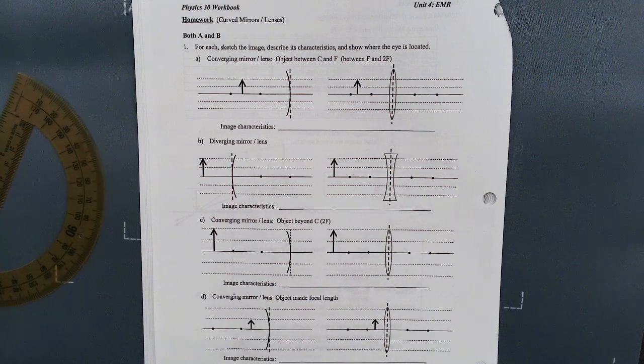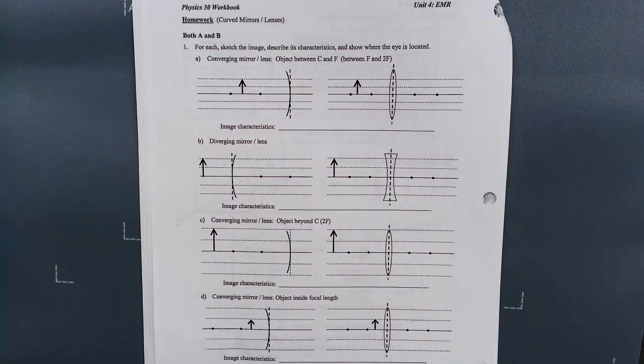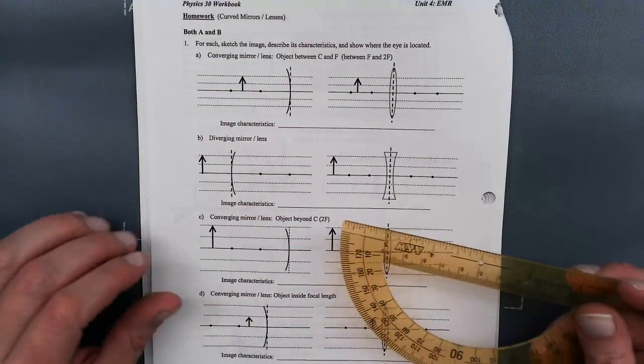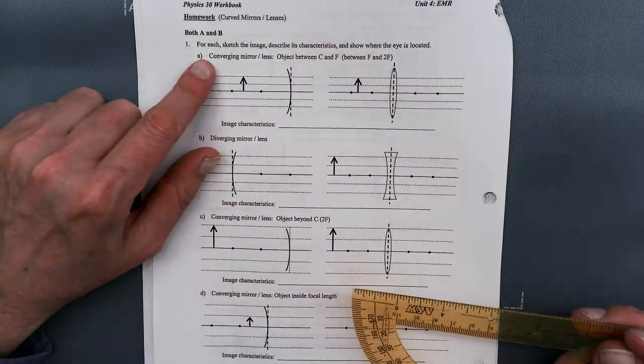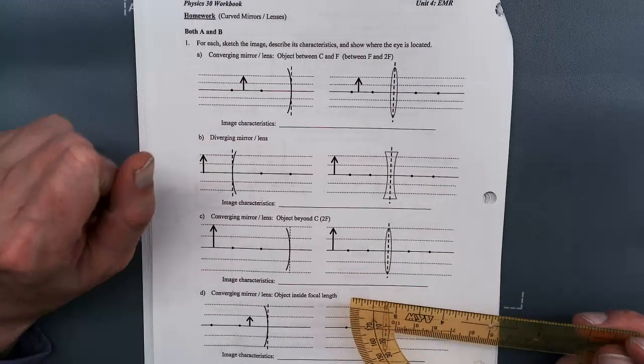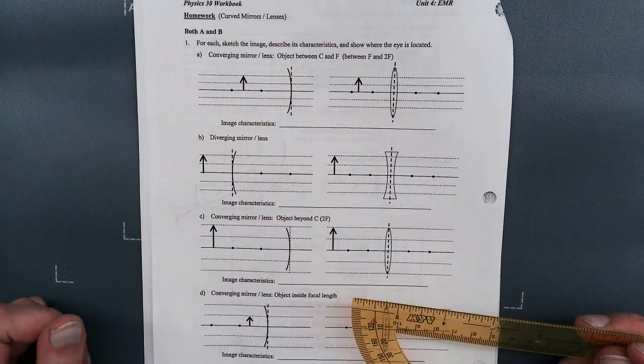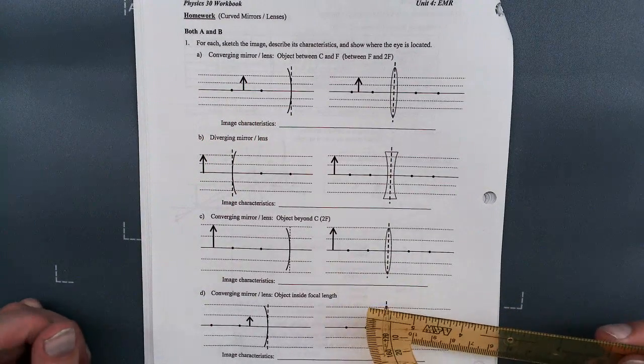All right, Physics 30 is continuing along with curved mirrors and lenses. Let's take a look at some diagrams we can draw here. It says, for each, sketch the image, describe its characteristics, and show where the eye is located. In other words, where the viewer would be. So we're looking on page 86.